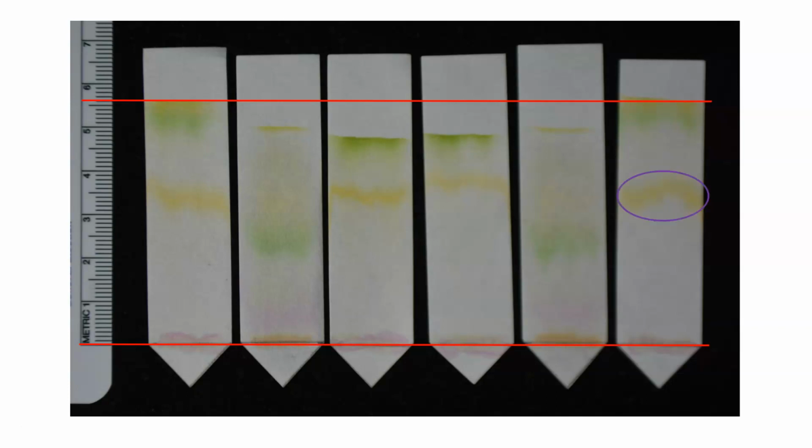Let's pick a band in here, and we have picked this one on the right-hand side and marked it with a purple oval. We can mark the center of the oval, and we can see that it is approximately 3.5 centimeters. Therefore, we can calculate the RF of this particular band by taking 3.5 and dividing it by 5.6, and this will give us an RF of 0.625. So we can describe that band as yellow in color with an RF of 0.625.